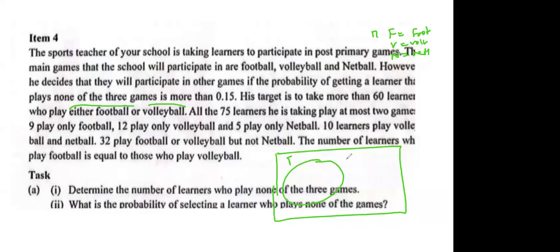This is football and this is volleyball. When we say either football or volleyball, that means these students can't play two games. So either football or volleyball is this part here and this part here. That is the meaning. But they cannot play two games.